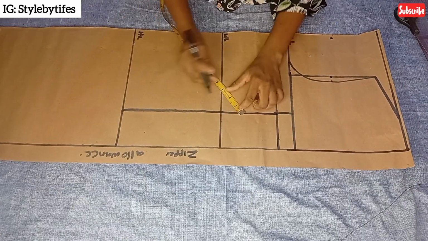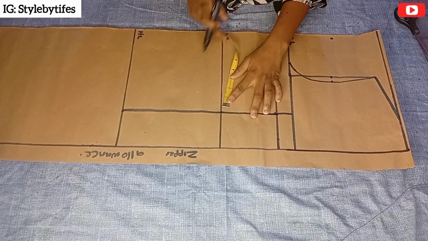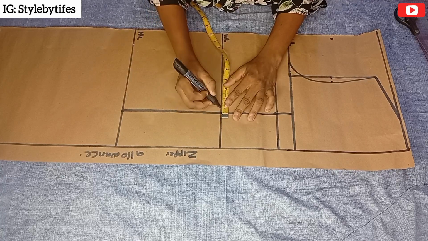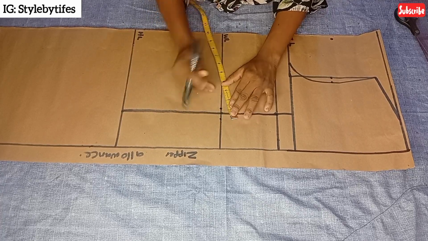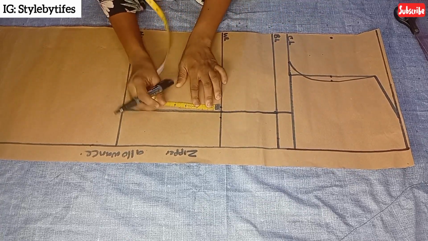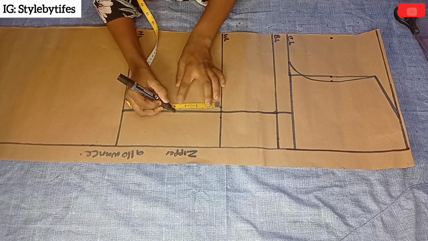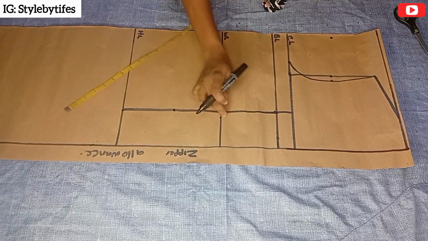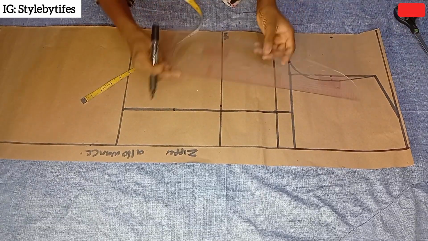Now for my dart intake on the waistline, I'm going to measure ½ inch on both sides. Mark 0.5 inch on both sides for the dart intake. From the waistline again, I'm going to come down by 4 inches for the length of my dart. Then I'm going to join all the points together with my ruler to give me my back dart.